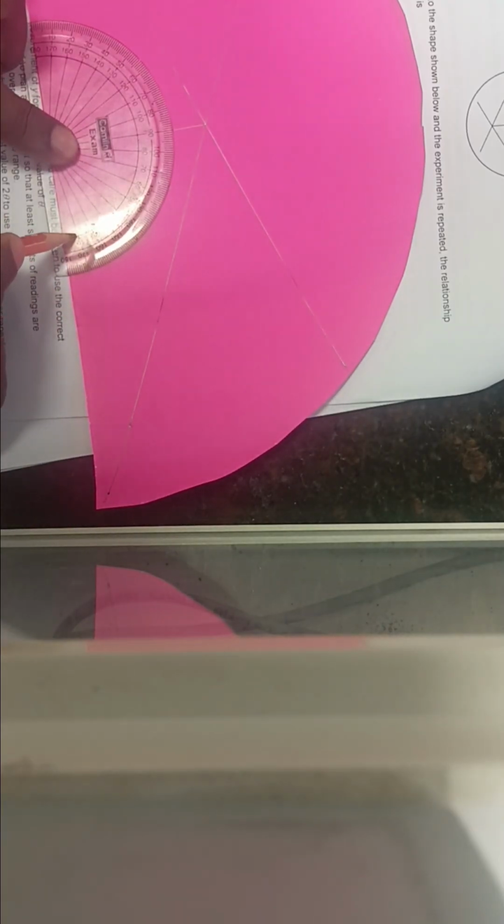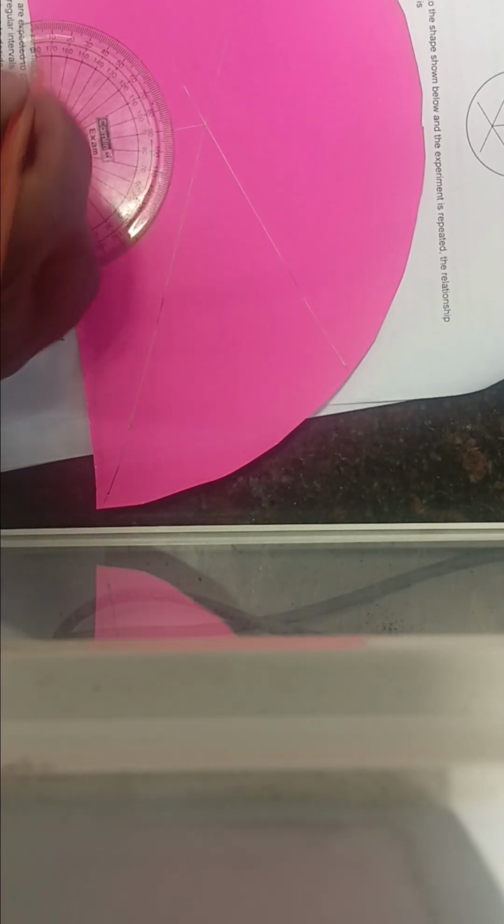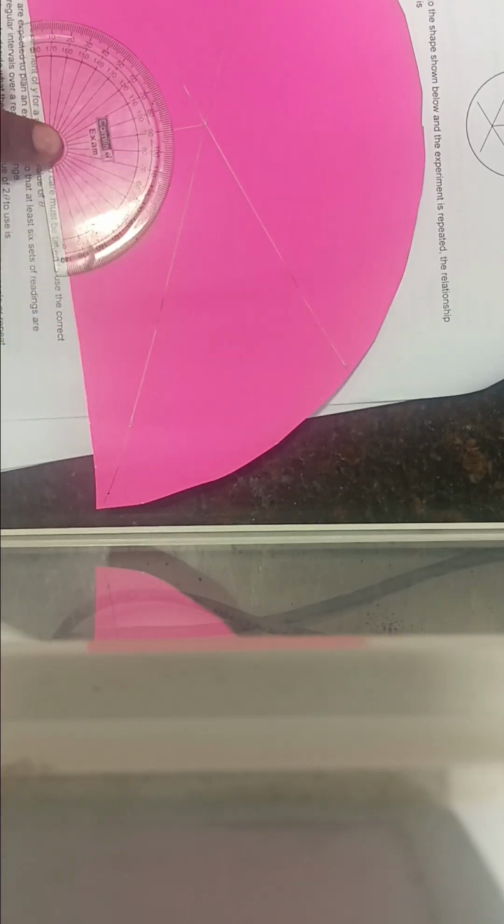From here 10 centimeter, from here 10 centimeter. Okay. Now I will cut likewise.